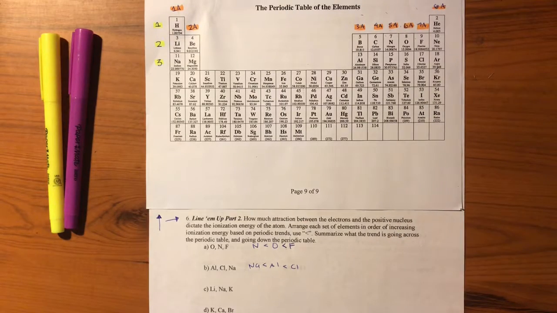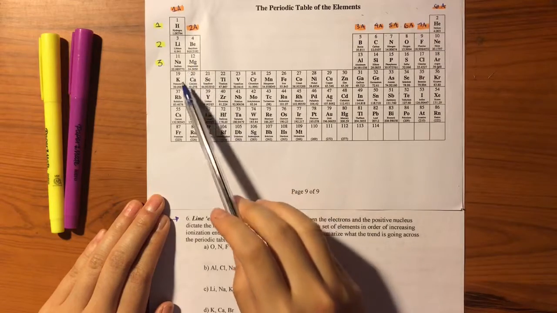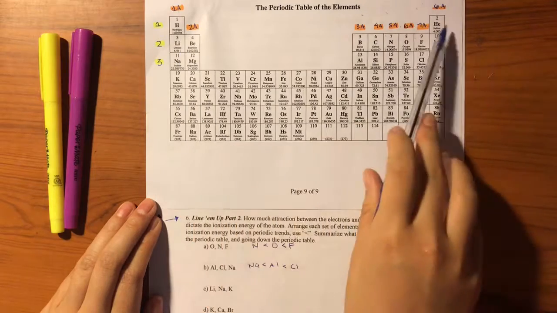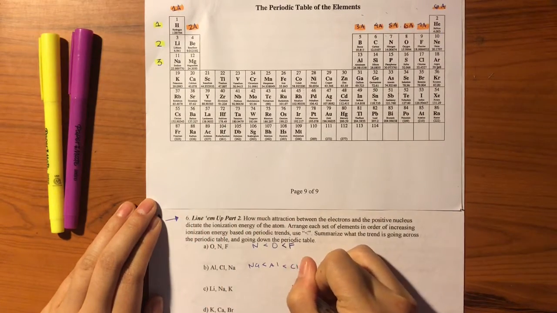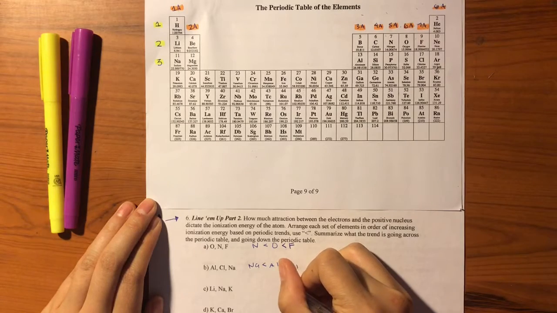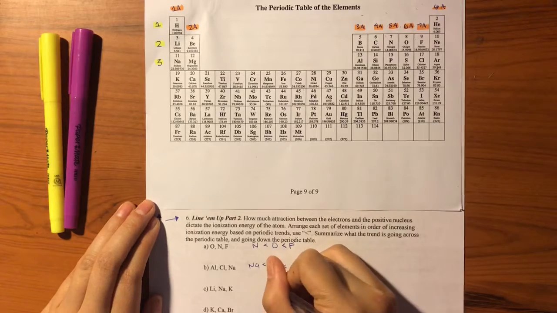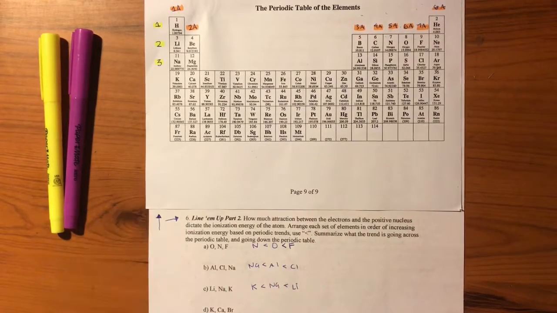C. We have to identify lithium, sodium, and potassium. So lithium, sodium, and potassium. So lithium is the closest to helium out of these three, meaning that it has the highest ionization energy. And then following sodium and potassium. Okay, D.